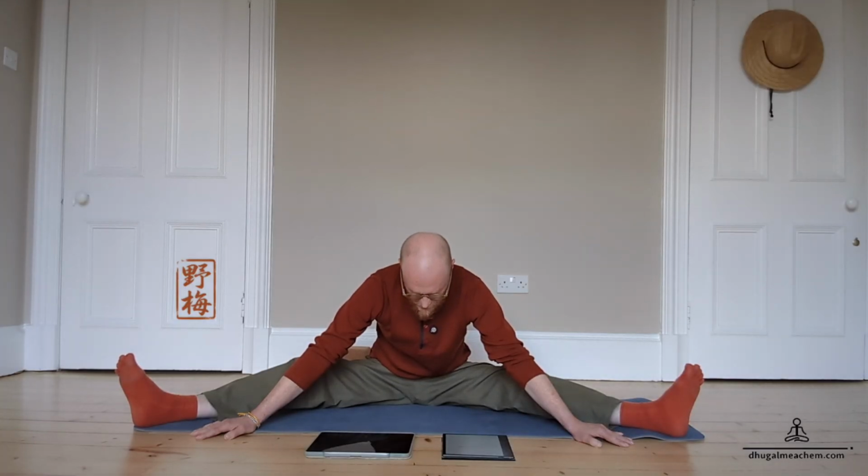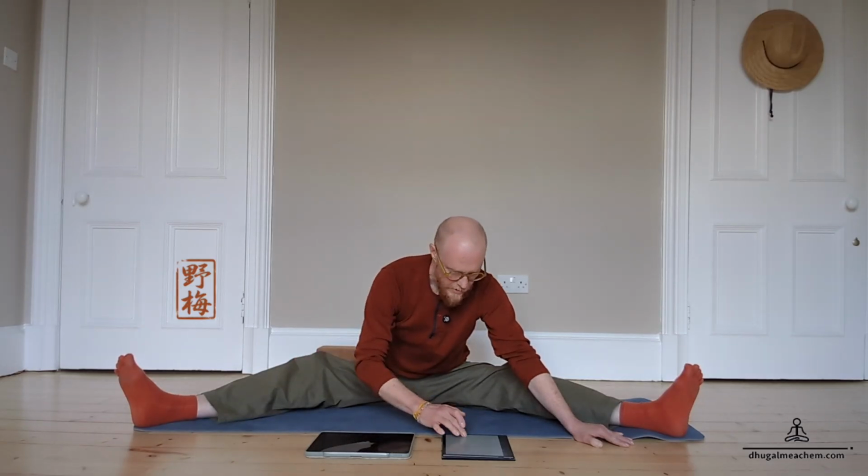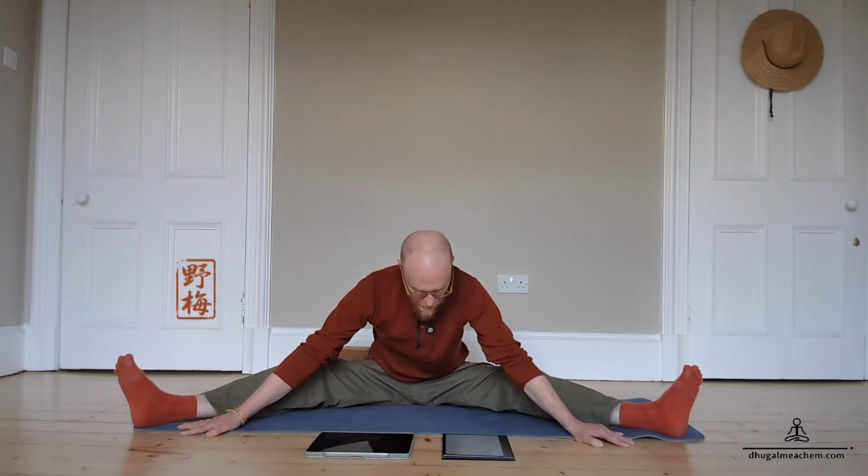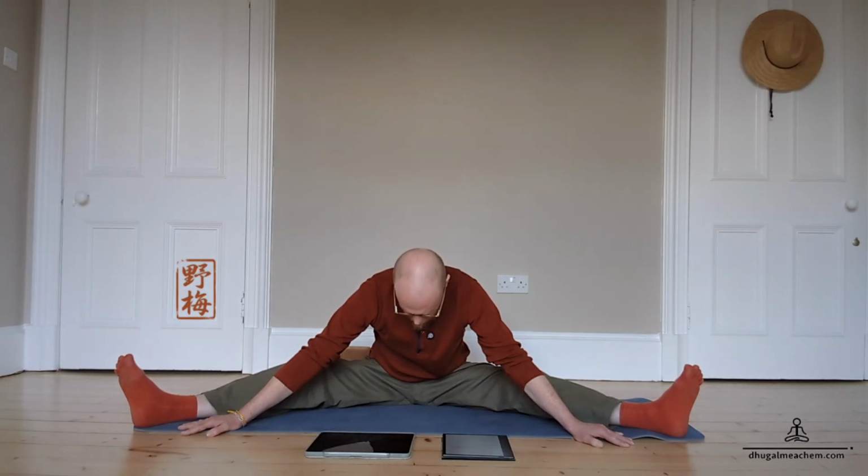Foundationally, we must acknowledge, because we are different, there is only our variation of the pose.